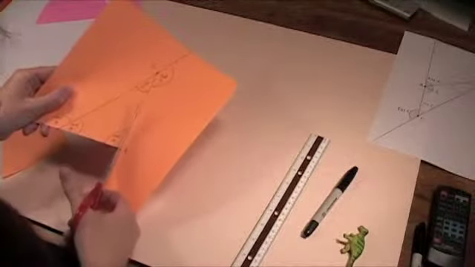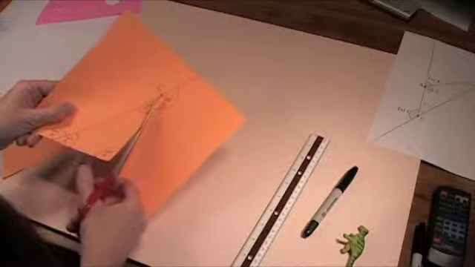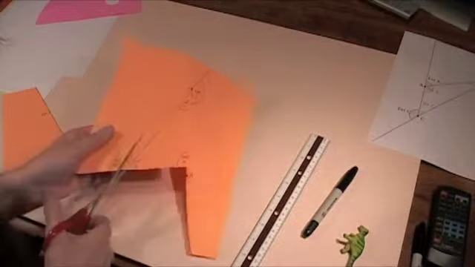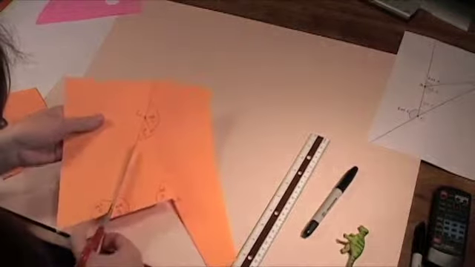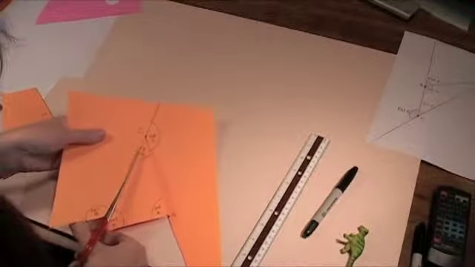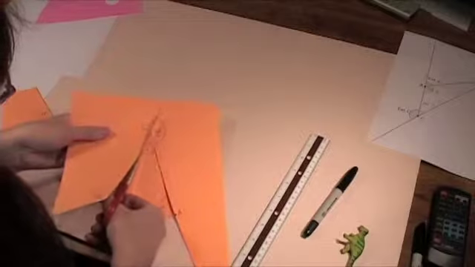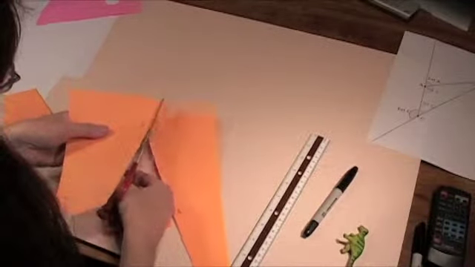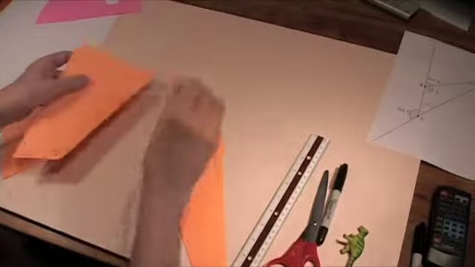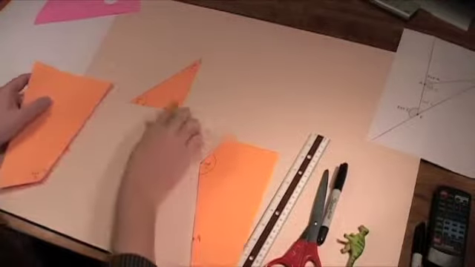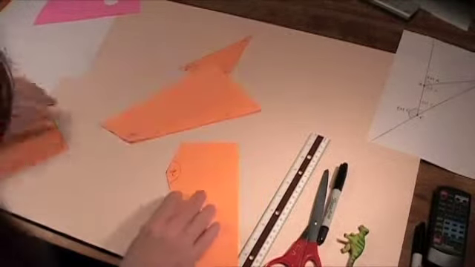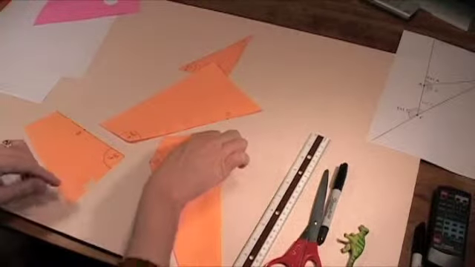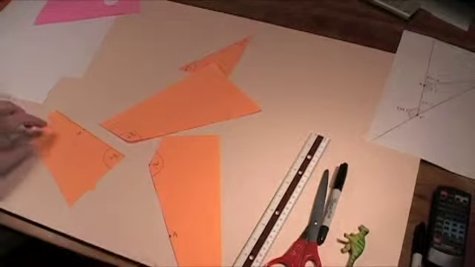And the more accurately you cut and the more accurately you did your lines, the better it will come out. I'm being a little sloppy here. Okay, so there's my triangle with 3 angles, interior angles marked, and then my 3 outside pieces with 3 angles marked. And just ignore the angles that are on the edge of the paper.